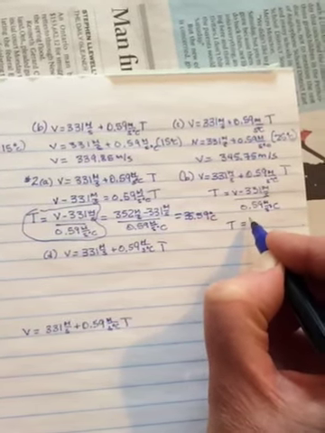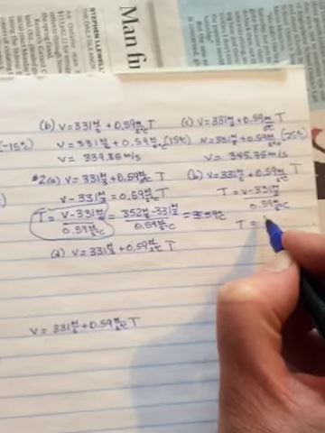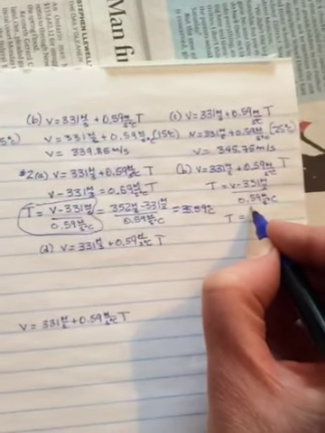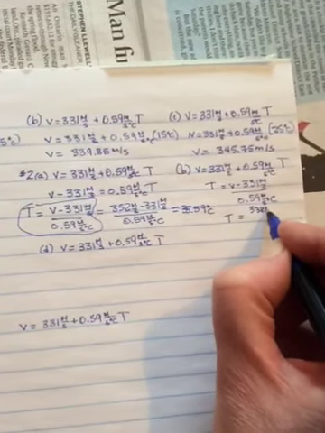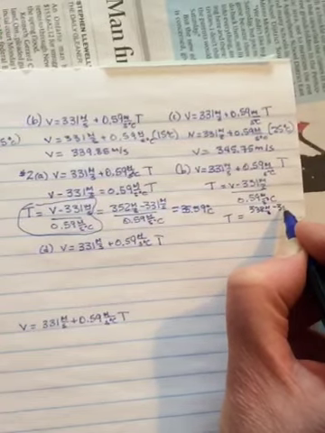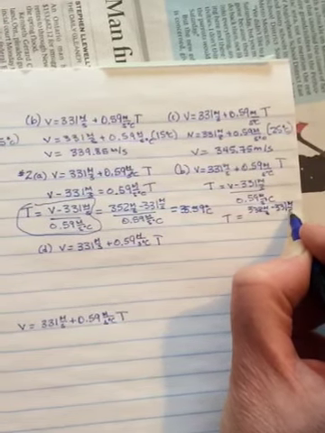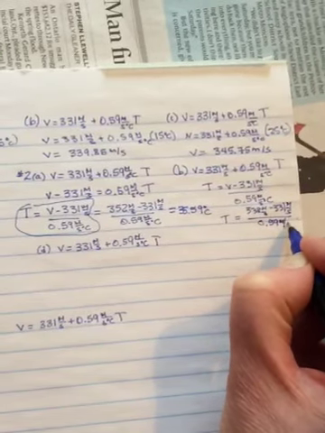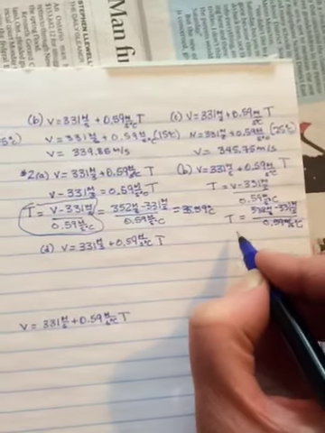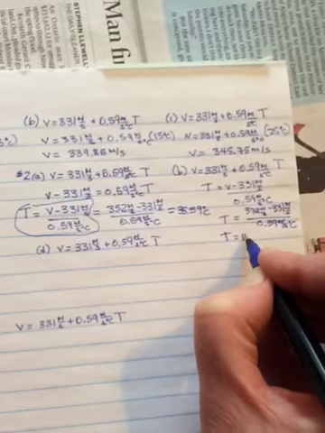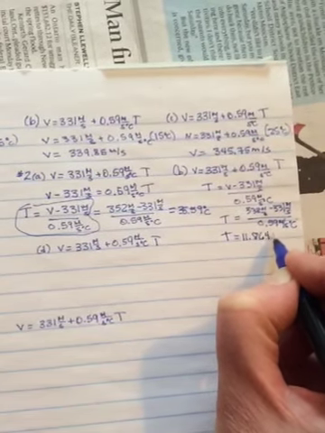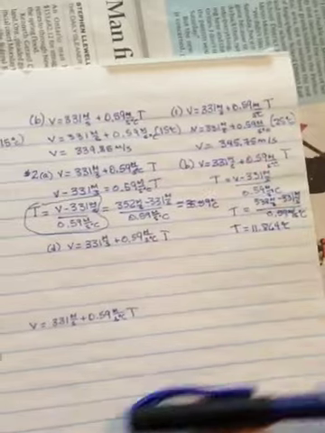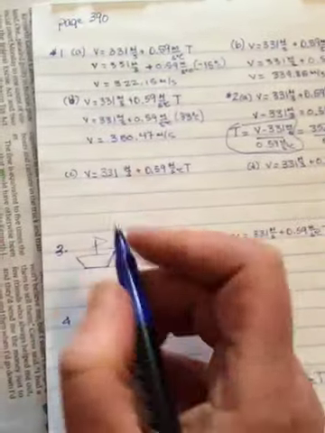It becomes T is equal to, so for B it's 338. So 338 minus 331, so that's 7, divided by the 0.59 meters per second degrees Celsius. And so when you do this, you get 11.864 degrees Celsius.